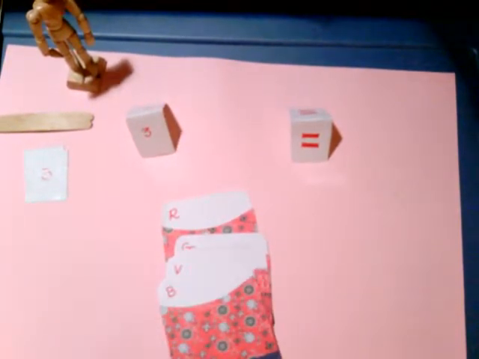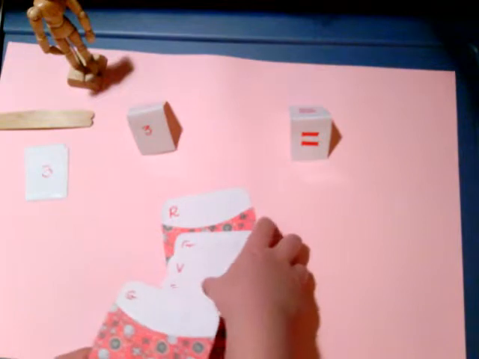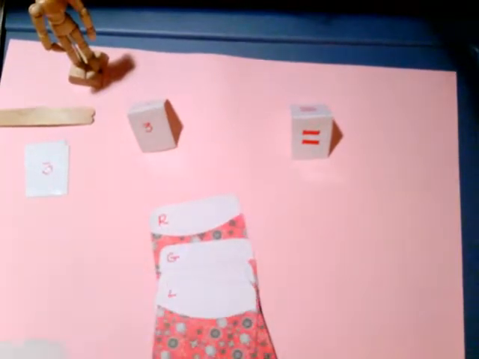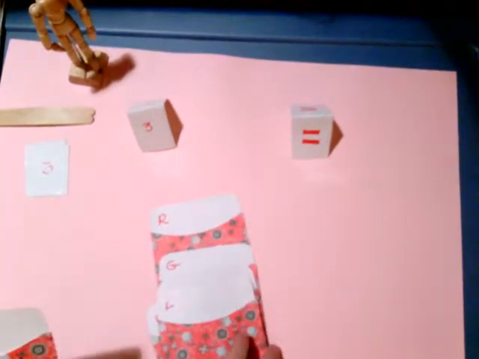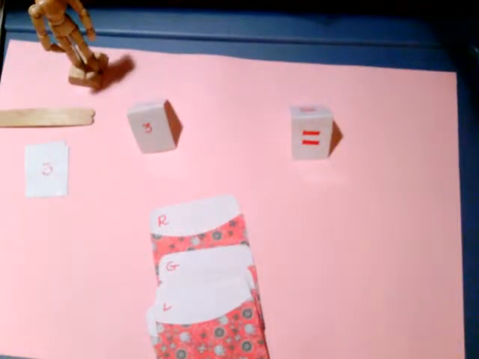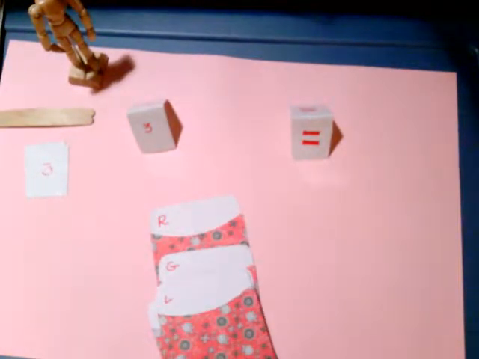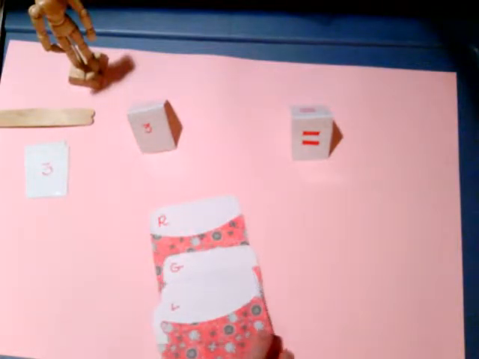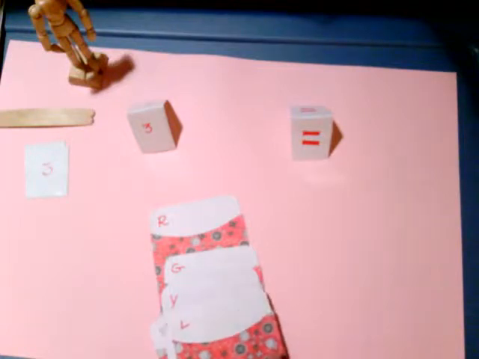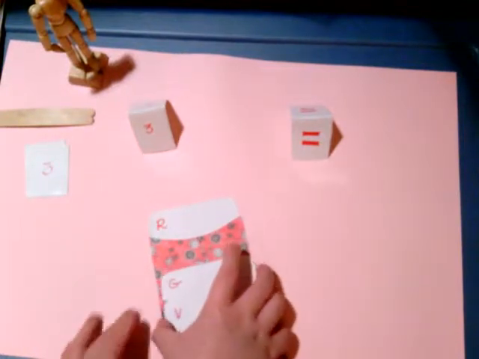Grab these. While you're doing that, I'm going to pick a number. That's good.